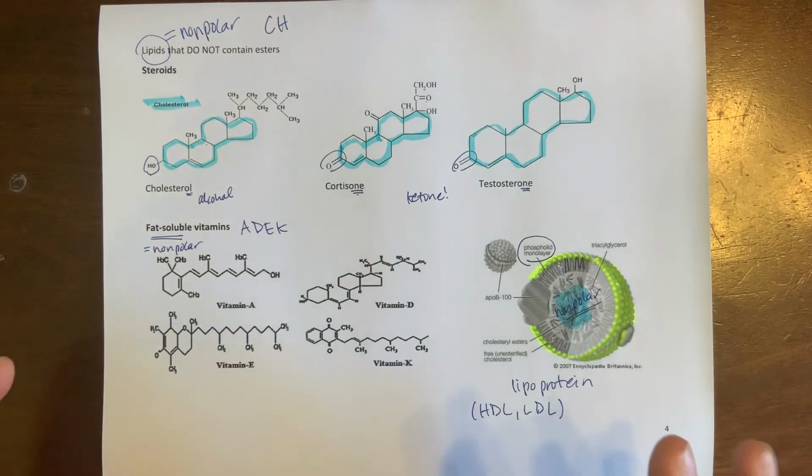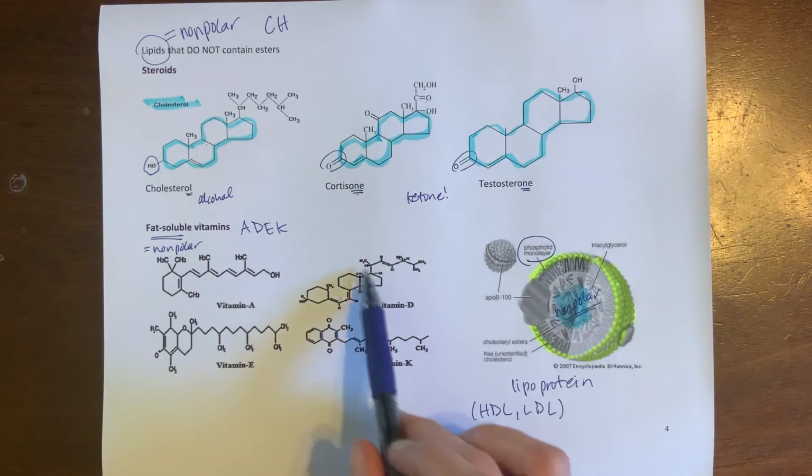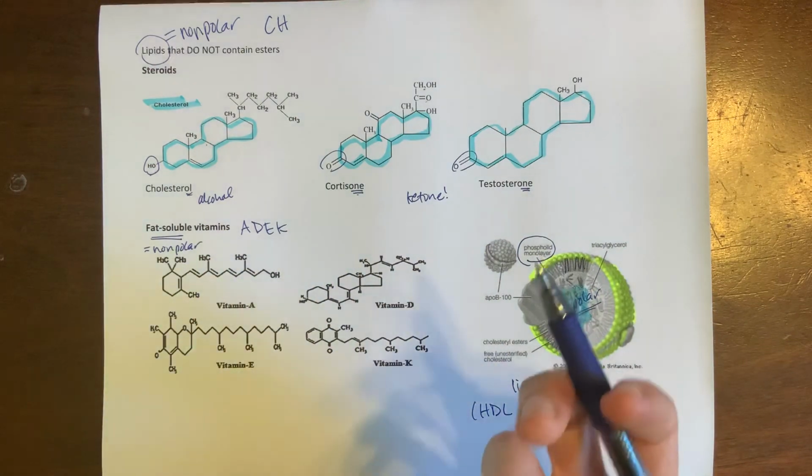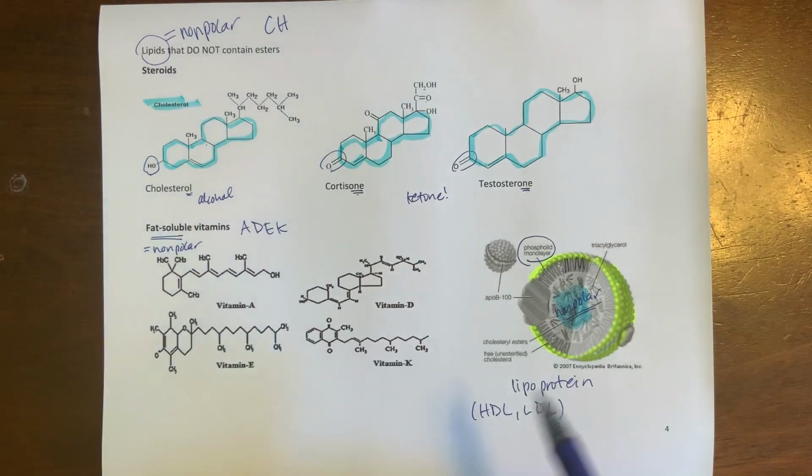So this page, be able to recognize your steroids, look at a molecule like this, tell me, is it polar or non-polar? Is it fat soluble? Is it water soluble? And then just know the very basic structure of a lipoprotein.